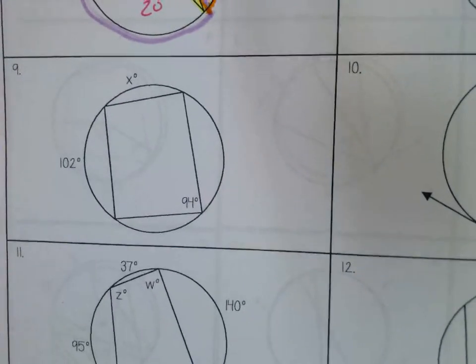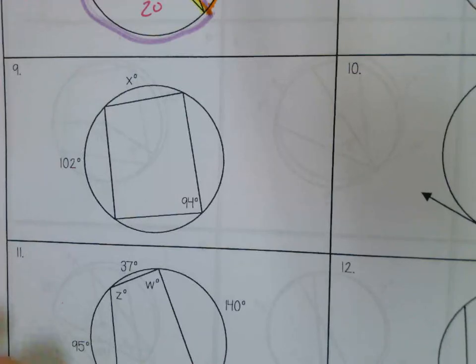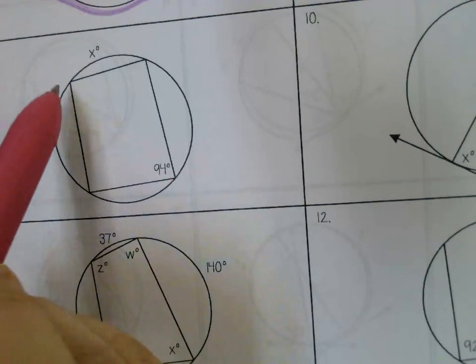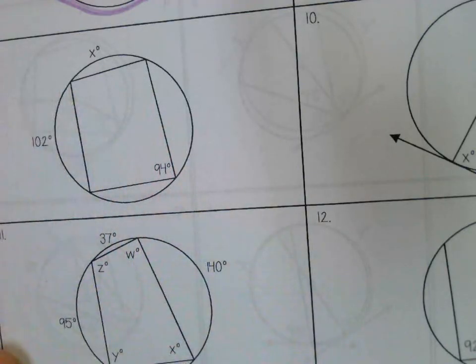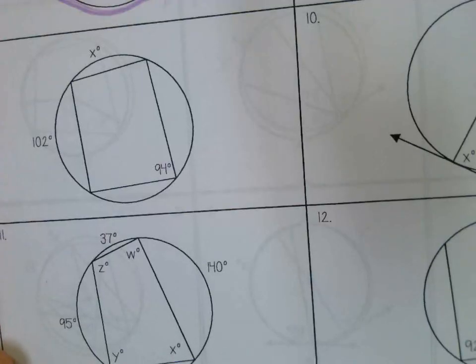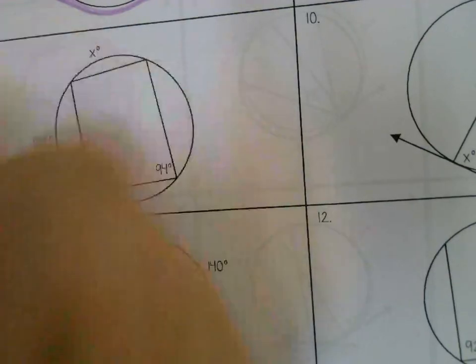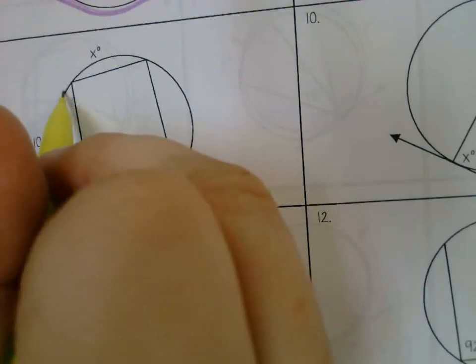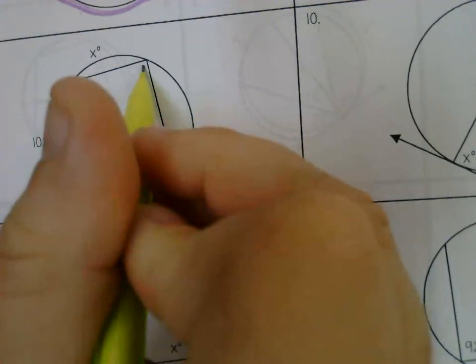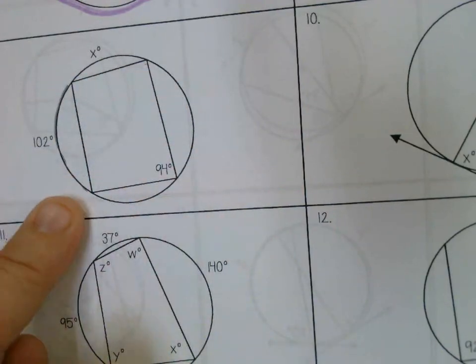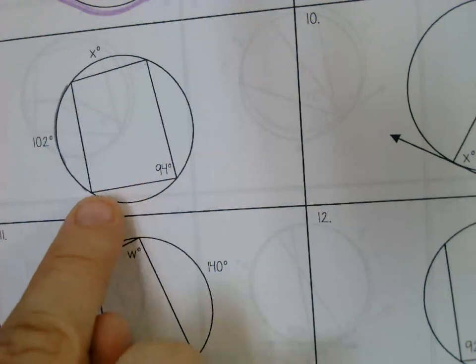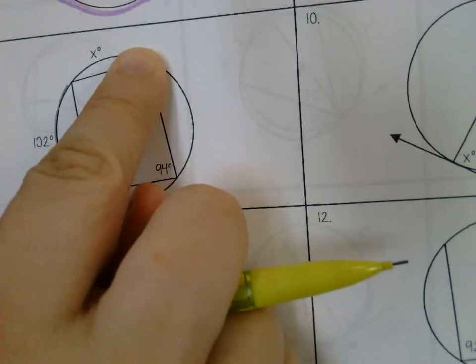Okay, looking at number 9. On this one, there's a little bit of thinking here. You have 102 degrees and you have this 94 degrees. Well, if I look at this arc right here, the 102 degrees, this doesn't intersect any one angle. There's not one angle that it intersects. So the other piece of information I'm given is that this is 94 degrees.